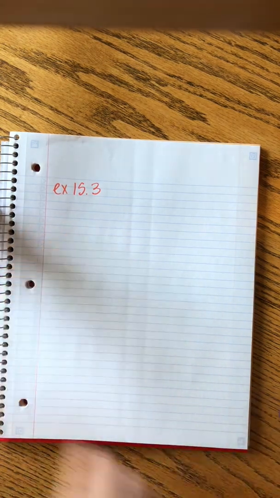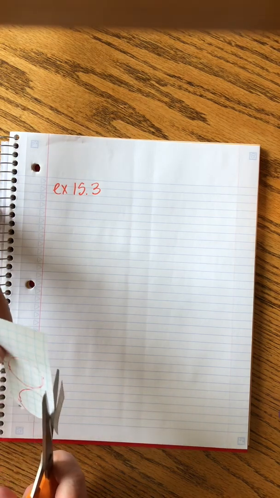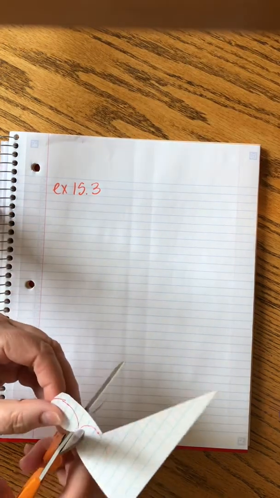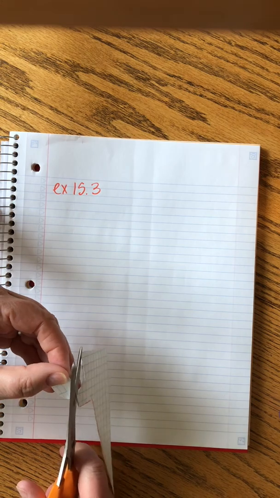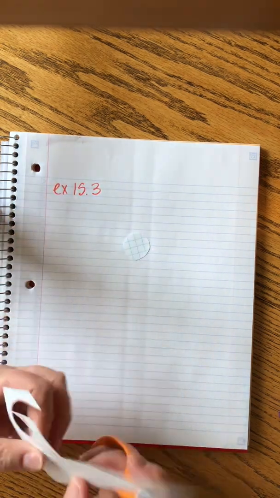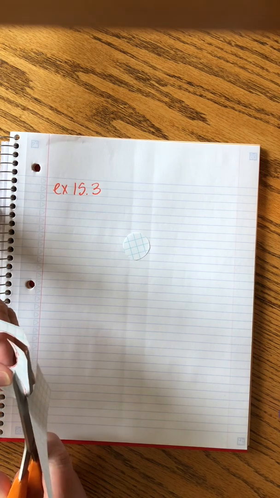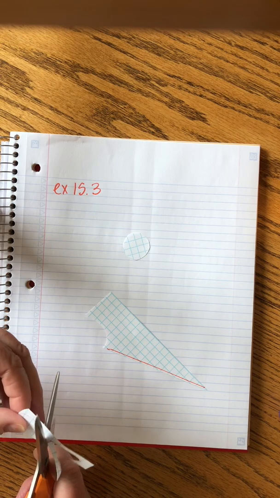I'm gonna cut these out. Don't you dare put me on double speed. I want you to enjoy every minute of this beautiful construction project we have going on. There's one. Here's the other. One's the top and one's the bottom, but it doesn't make any difference which is which.